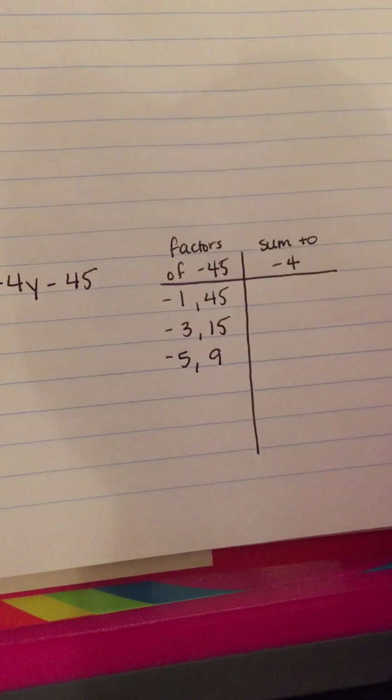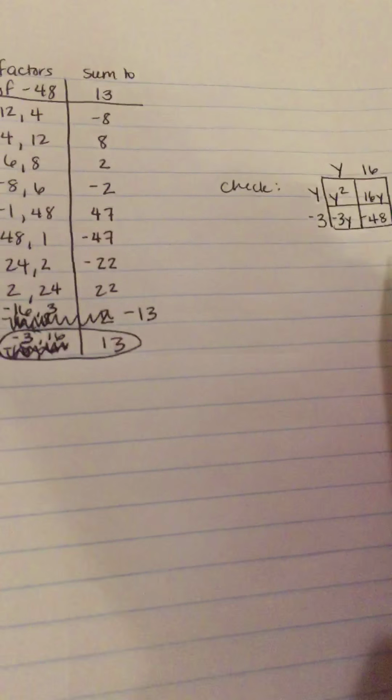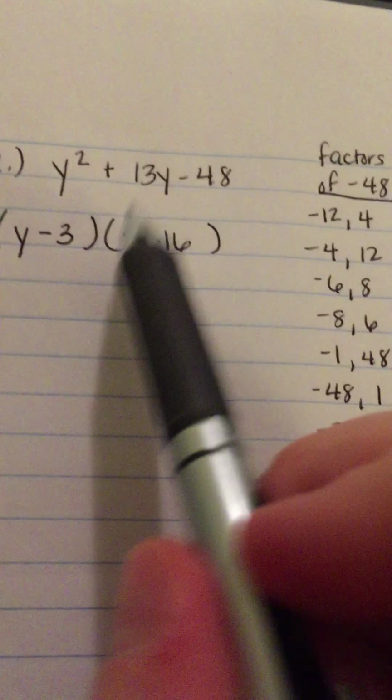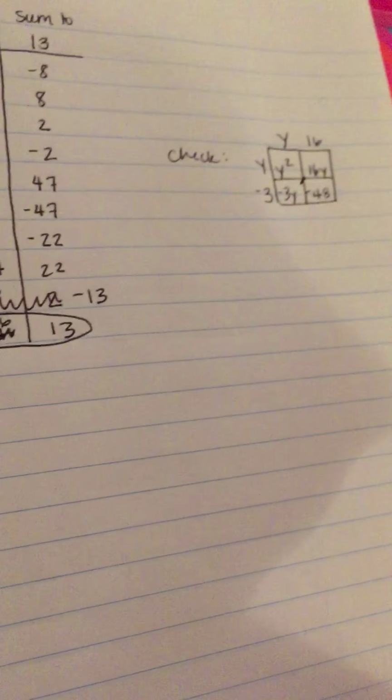Okay, do your real quick check just to make sure. So y and negative 3, y and positive 16, that's y squared, that's 16y, that's negative 3y, and that's negative 48. These two are the same terms. 16 minus 3 is 13, and the negative 48. So you got your answer right.